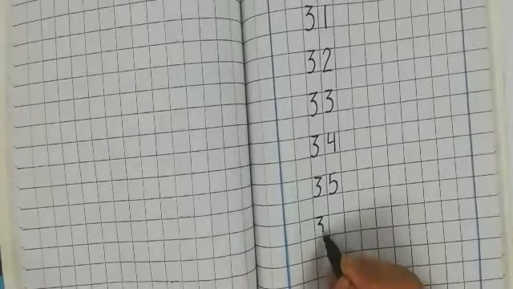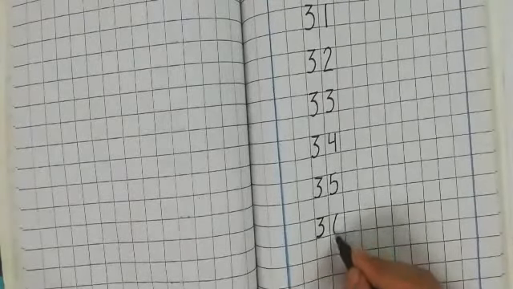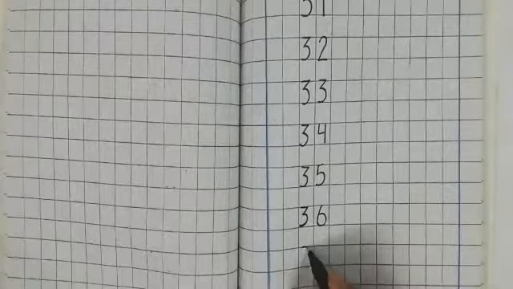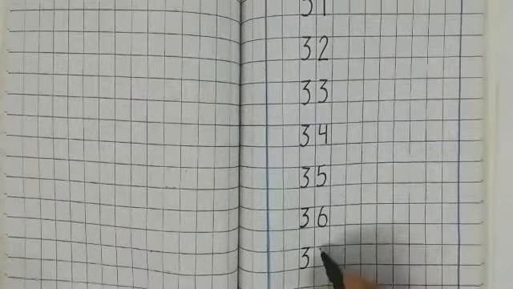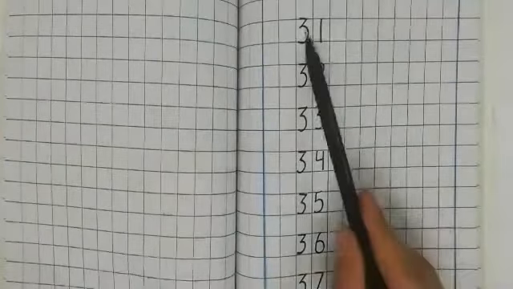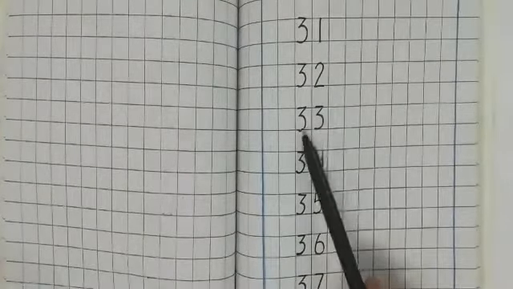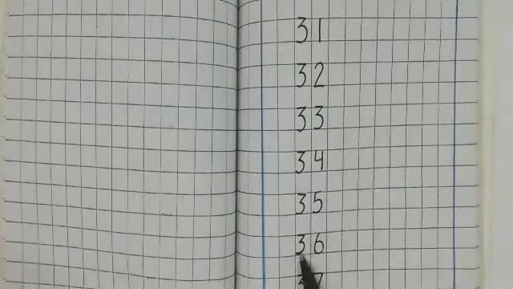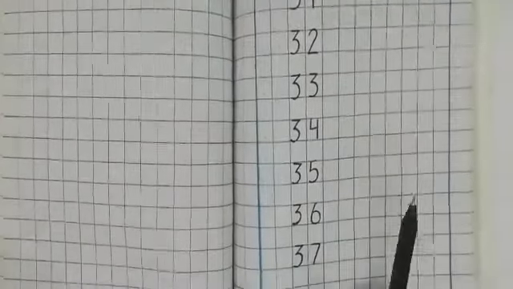What comes after 35? The 3 will come in its own place, but under the 5, what do I write? What comes after 5? 6. 3, 6, 36. Then what comes after 36? 3, 7, 37. 3, 1, 31, 3, 2, 32, 3, 3, 33, 3, 4, 34, 3, 5, 35, 3, 6, 36, 3, 7, 37. We reached 37.